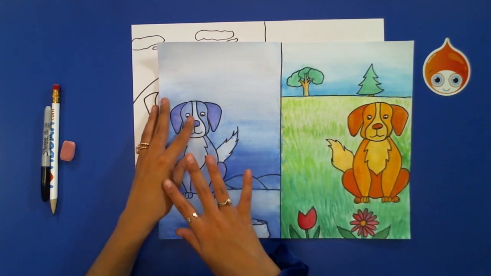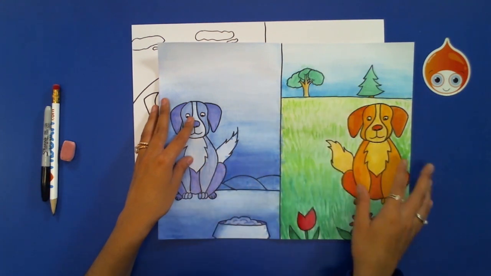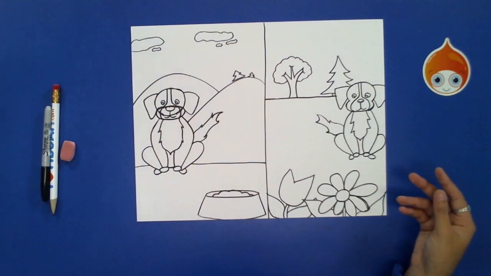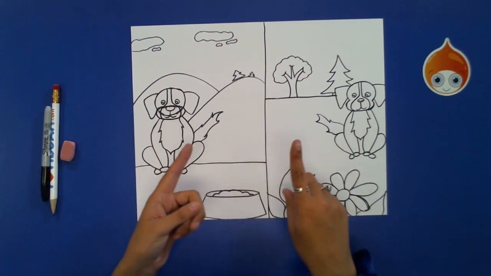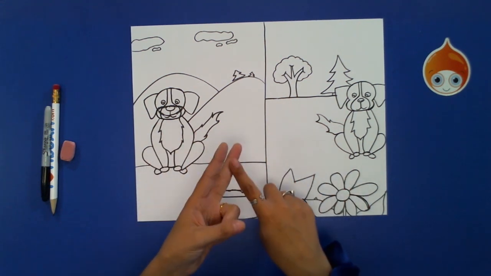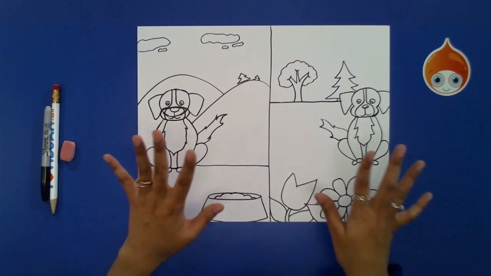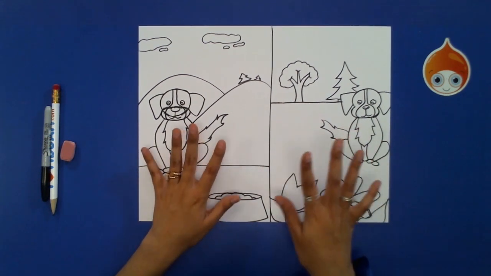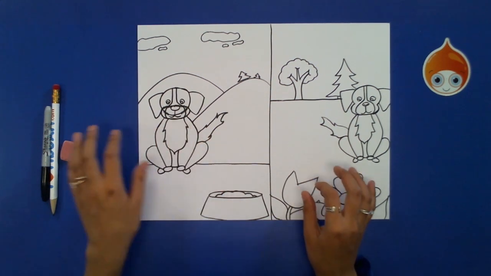So you want to try and change it up. In this side, I used pure watercolor, no color pencil at all. But this side, I used watercolor and color pencil. So you can decide. It doesn't have to be watercolor or color pencil. It can be oil pastel, it can be chalk pastel, it can be a little bit of oil pastel with watercolor, or maybe color pencil and chalk, or color pencil and watercolor, however you want to do that.